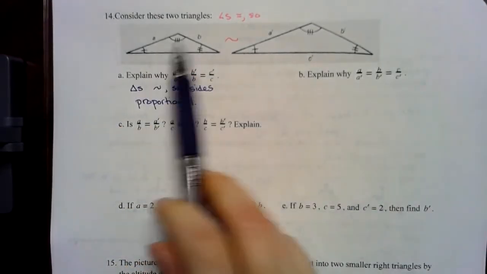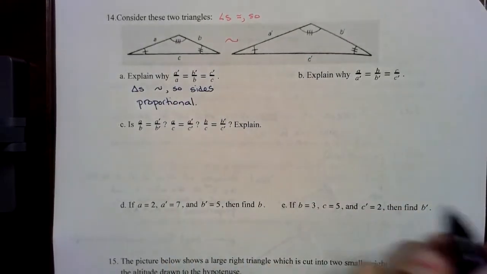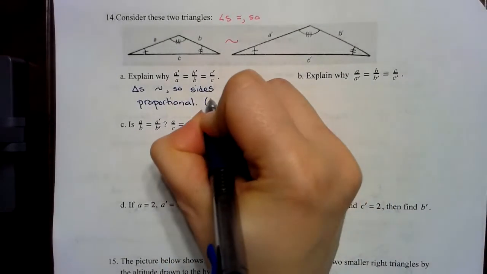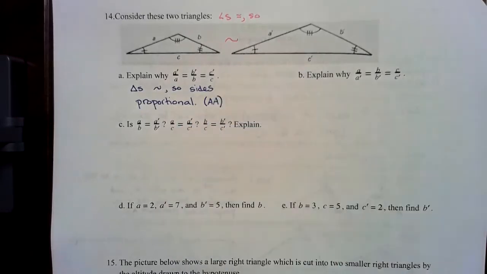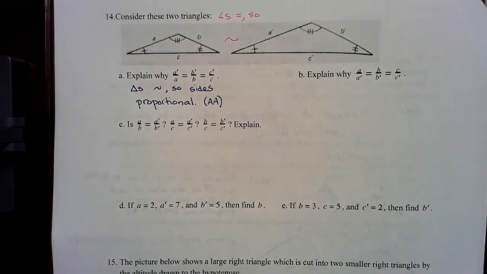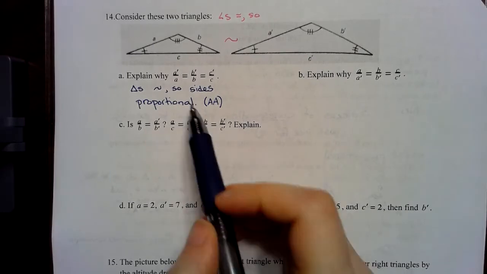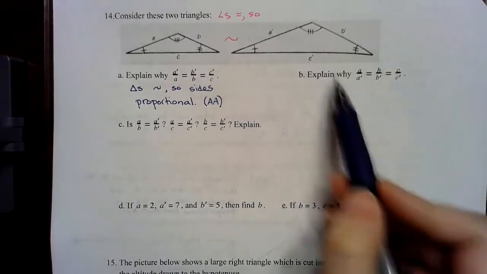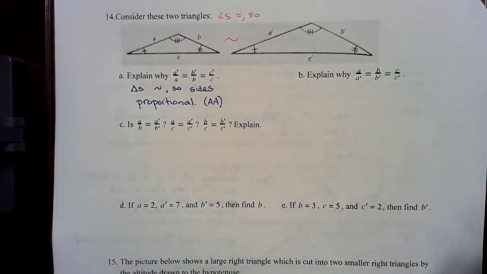So because these triangles were similar, from our AA theorem, those sides will be proportional. And here we go with the reciprocals. Well, that's still the same proportionality.